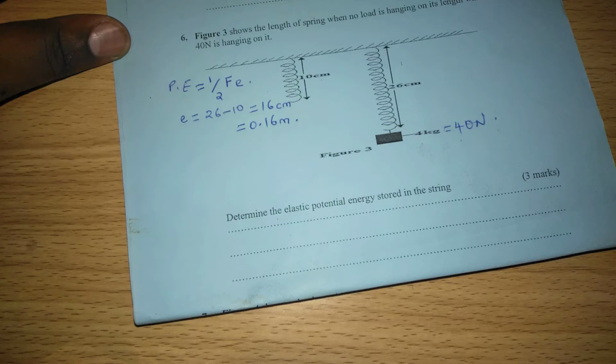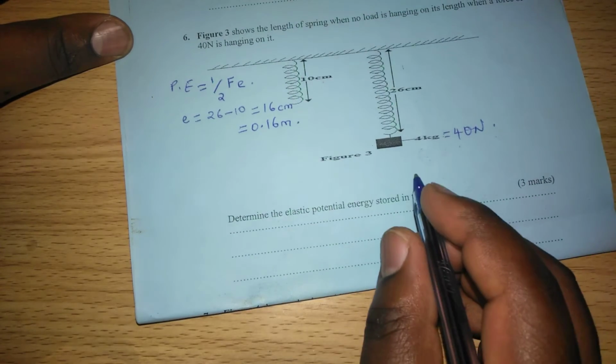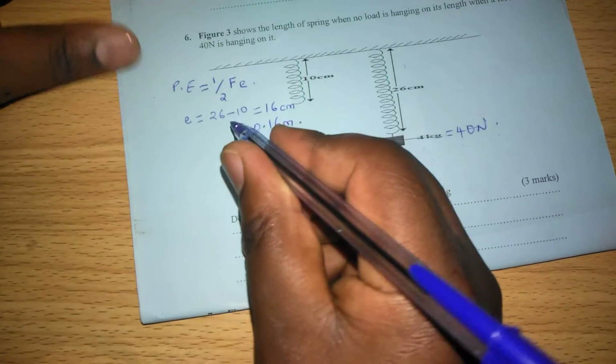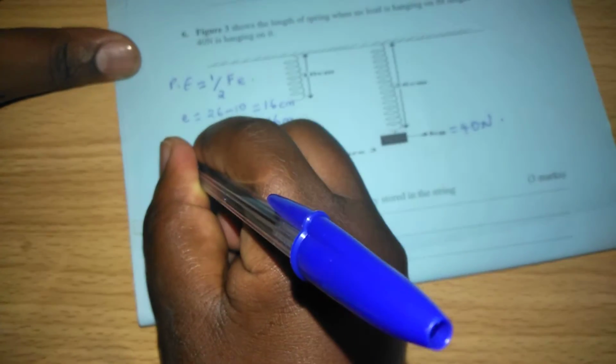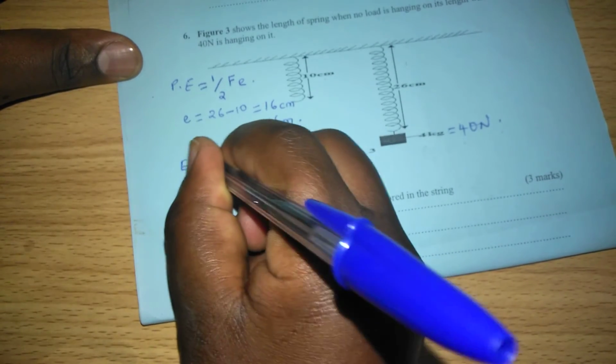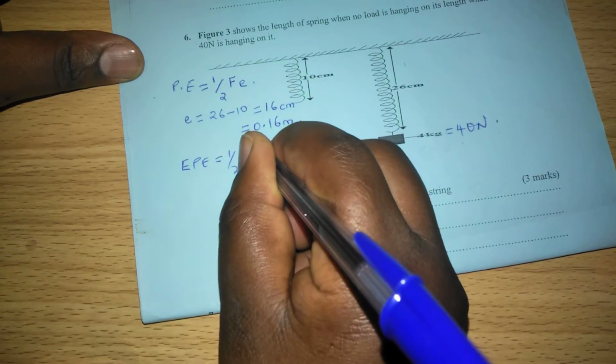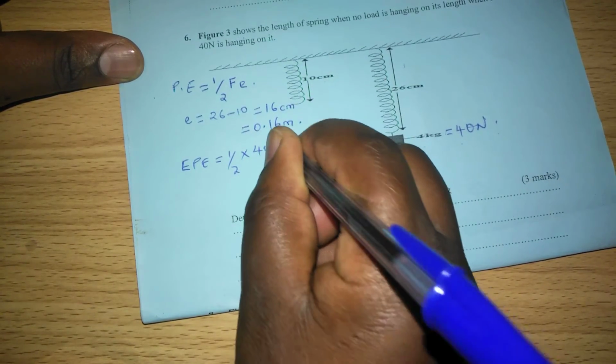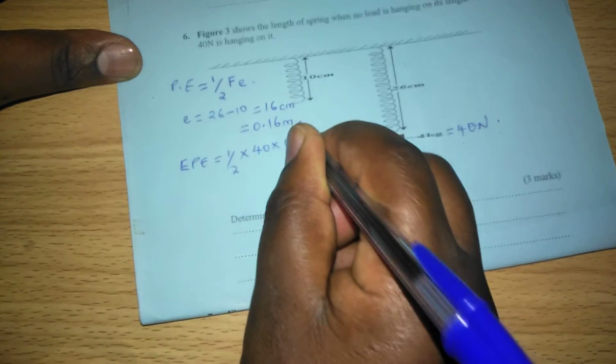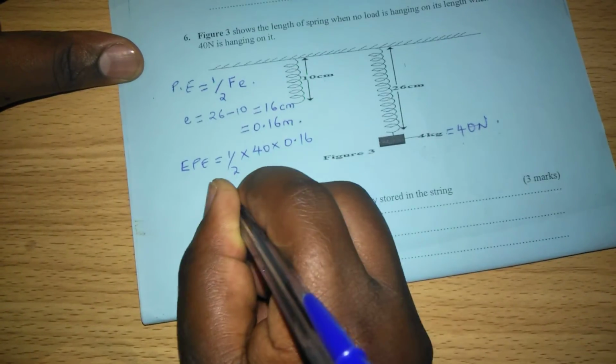With the extension and the force causing it, we can get the elastic potential energy by taking half of the force, which is 40 newtons, times the extension, which is 0.16.